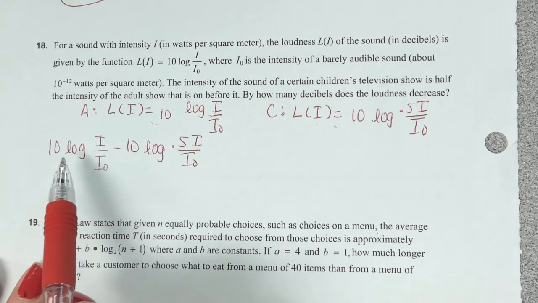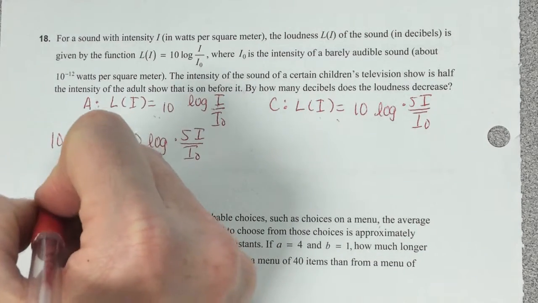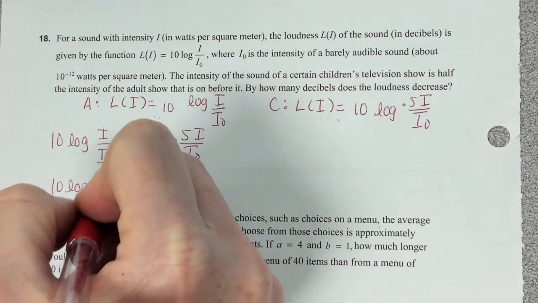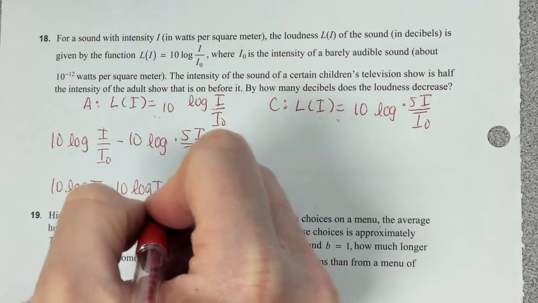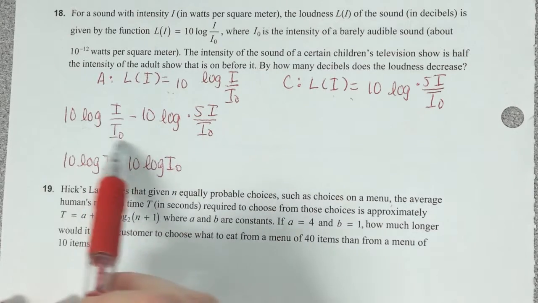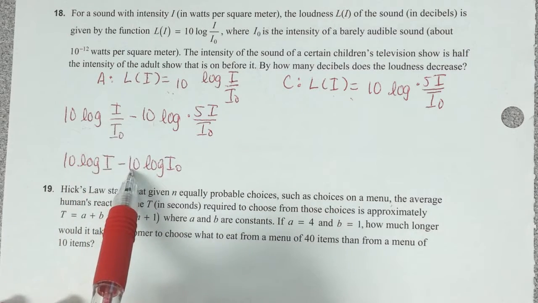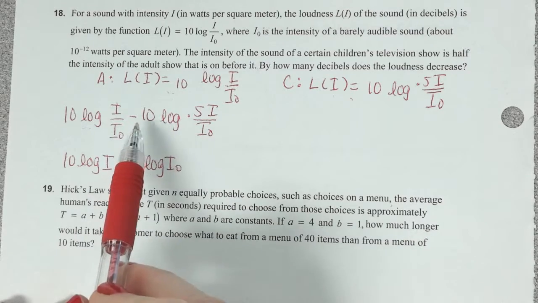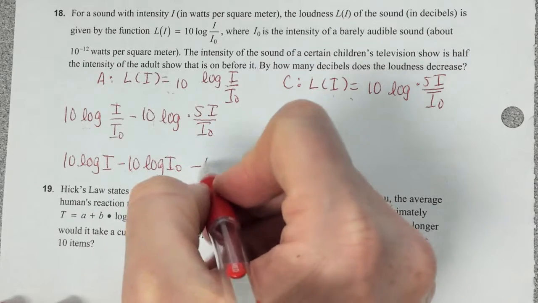Well, based on this, I could rewrite this as 10 log I minus 10 log I sub O. Does everybody understand why that would be equivalent for this one? See what I'm doing? I'm just using the fact that if I have division, it's subtraction. Whereas this one is going to be minus, and it's minus this whole thing.